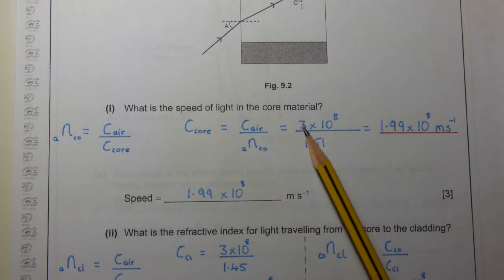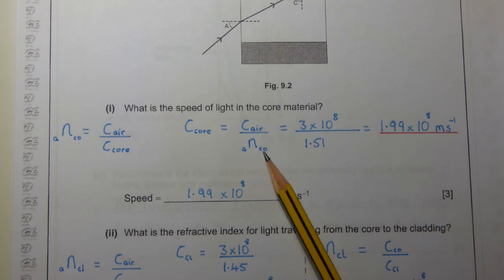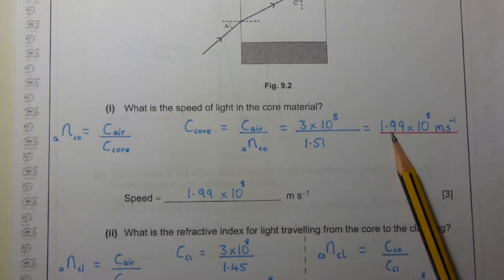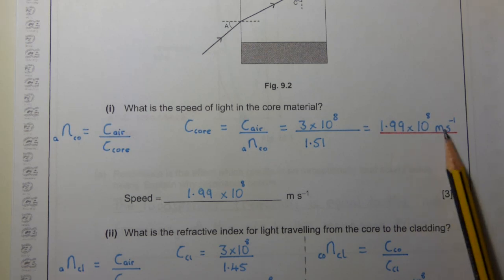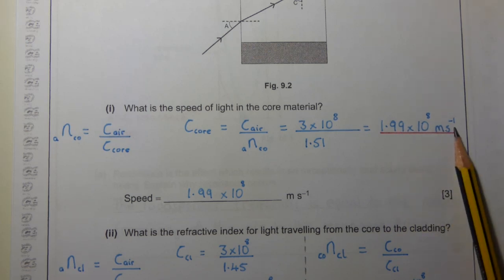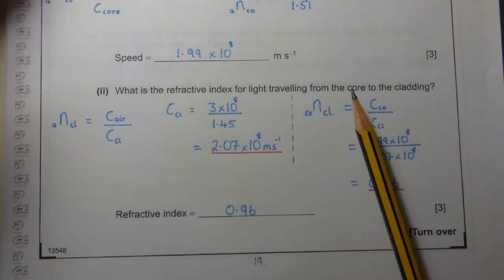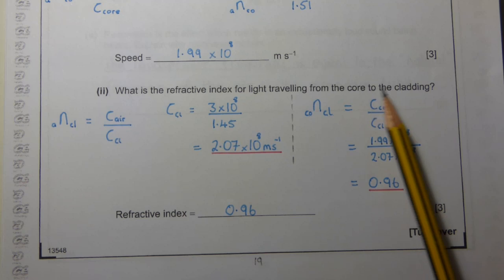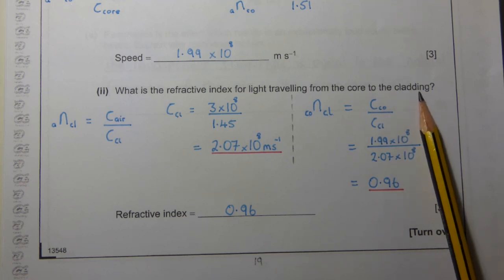So speed of light in air, 3 times 10 to the 8, divided by 1.51, we know that's the index for the air to the core, and you get a slowing down process, as you would expect, 1.99 times 10 to the 8 meters per second. But then they say, well, what is the index for the light going from the core to the cladding? Now, the approach I'm going to take with this one is this.